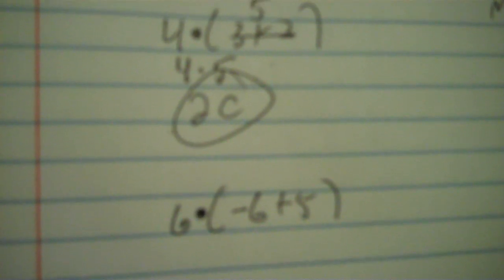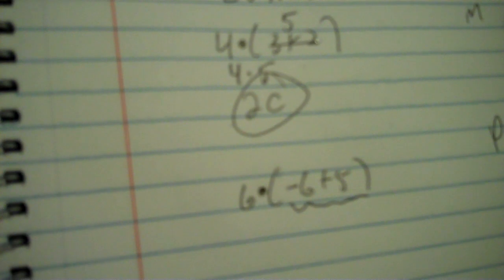Next problem, 6, and then negative 6 plus 5. So put the dot there, and then 6 times the parentheses, negative 6 plus 5. There's no minus, okay? So parentheses, yep, I need to simplify that. So negative 6 plus 5 is negative 1. So we have 6 times negative 1. Then multiplication, the answer is negative 6. So I don't need to keep going.